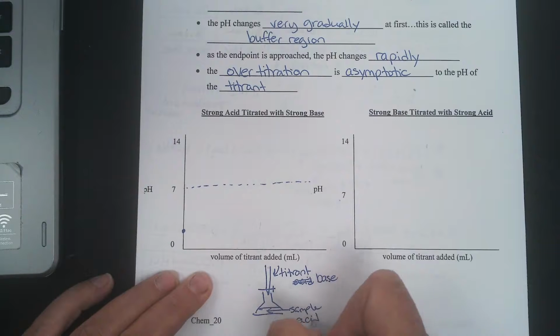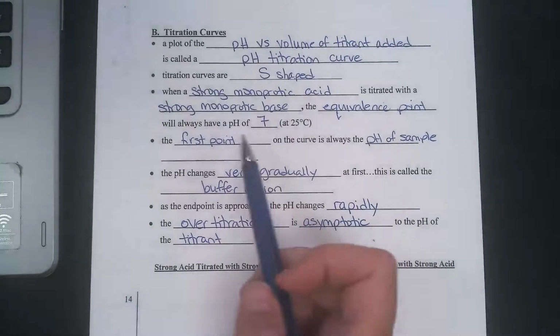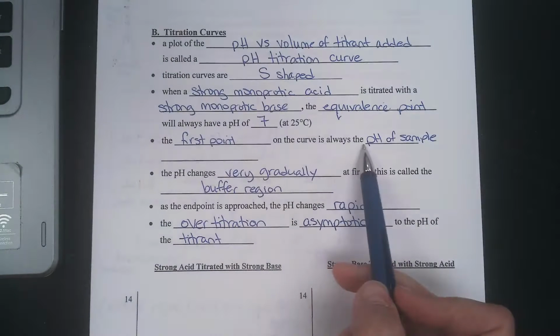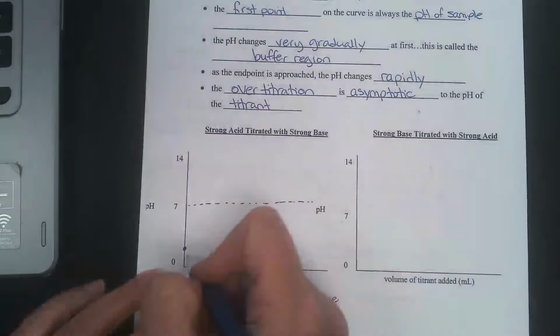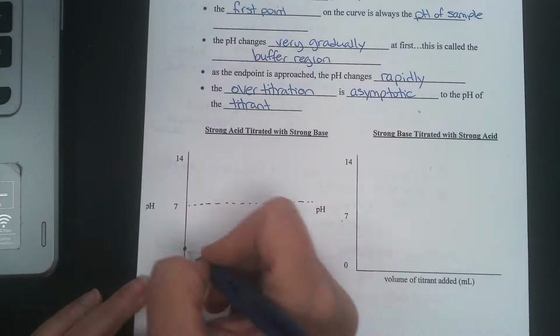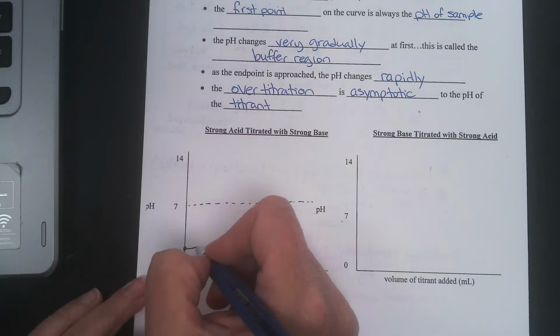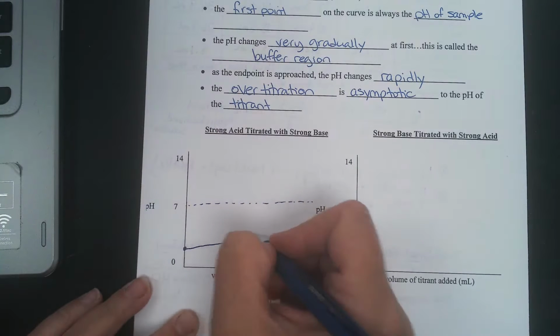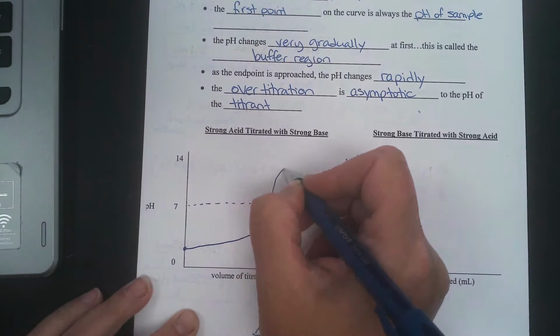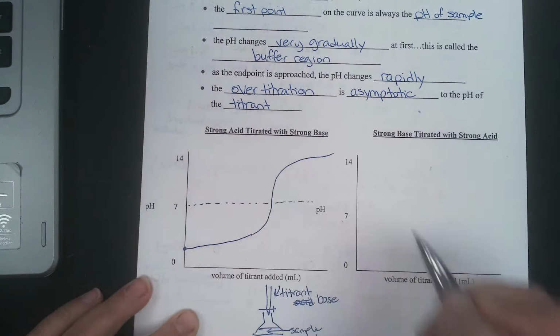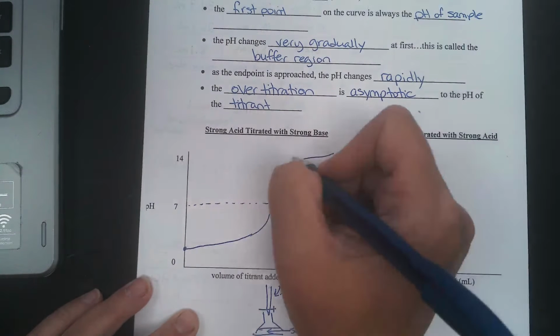This is the acid, because I just finished telling you the first point on the curve is always the pH of the sample. My sample is acid because I'm starting below 7. What you're going to see is a very gradual change in pH, and then all of a sudden a radical shift and then a leveling off because you're adding base.